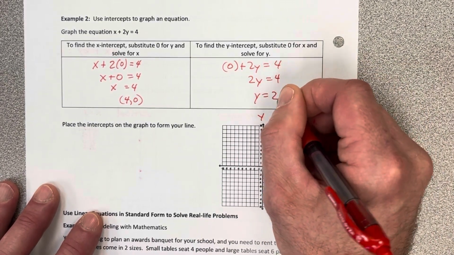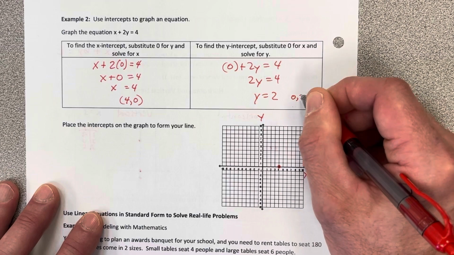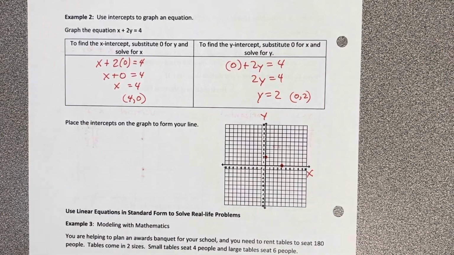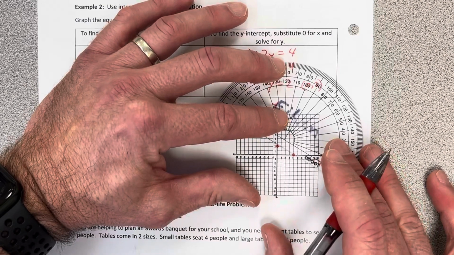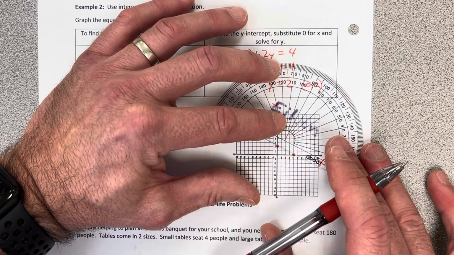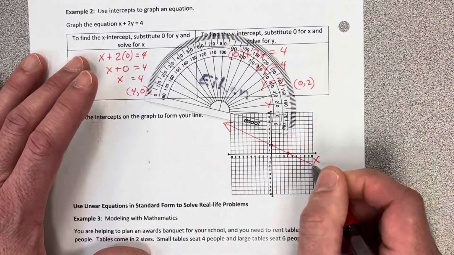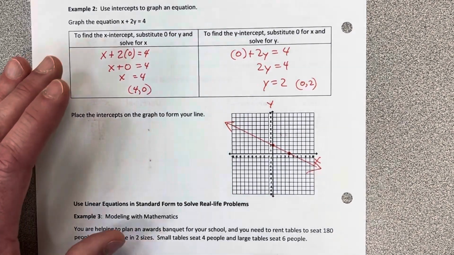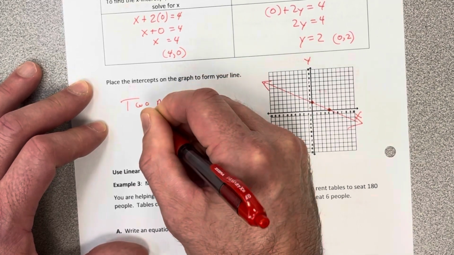Divide the 2 over. Y is equal to 2. But you can think of this as a coordinate as well: 0, 2. And you go down there, and so we've got our x-intercept, our y-intercept. 2 points determines a line, which is a pretty nice way to do it. All right. And voila, we have our line. Yeah, let's get this in our notes. 2 points make a line.